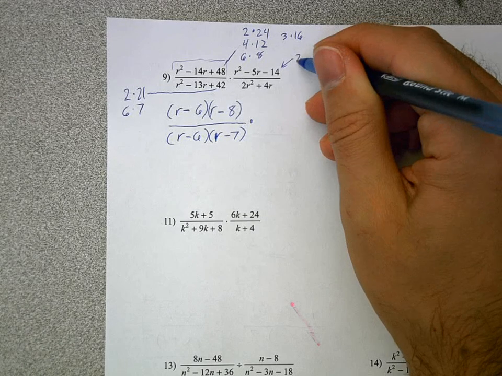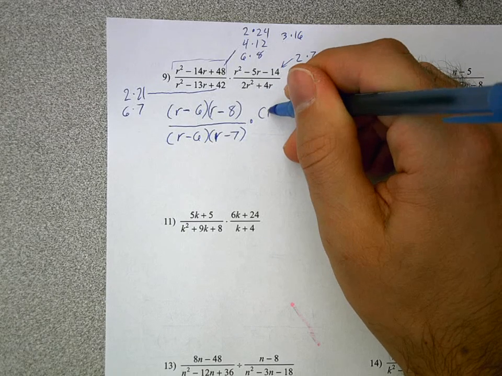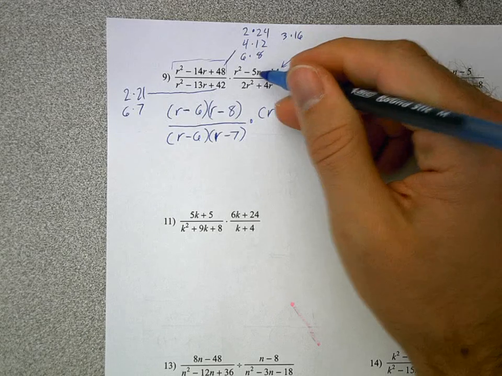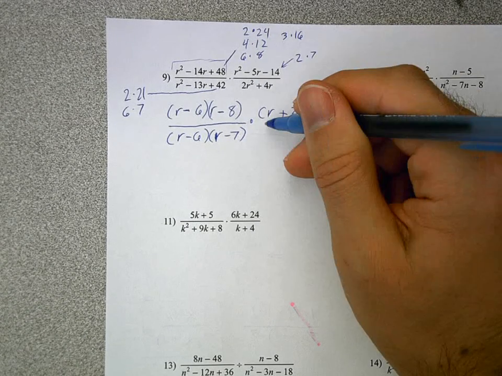Yeah, 2 and 7. And I think we can make the 5 with that one. r and 2, r and 7. It should be plus 2 and minus 7 to make that negative 5 in the middle.